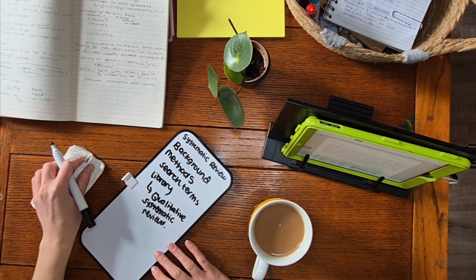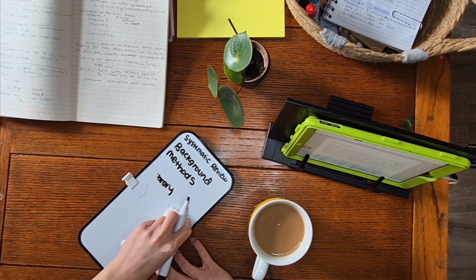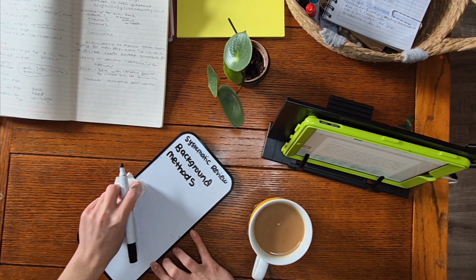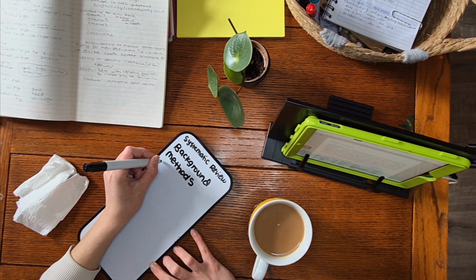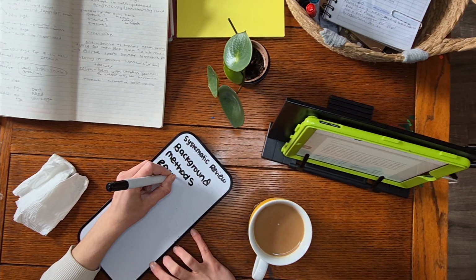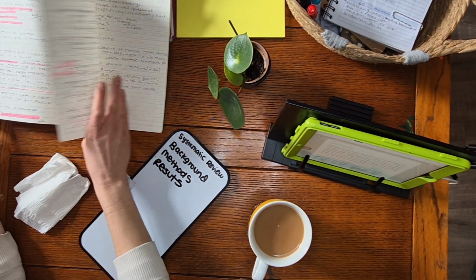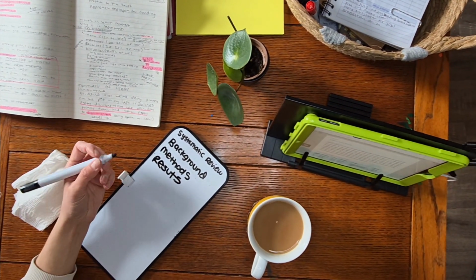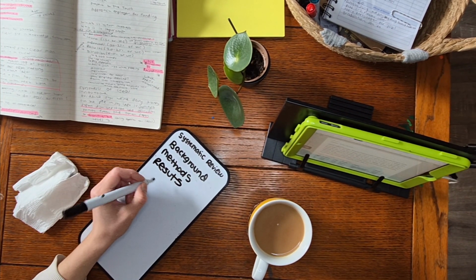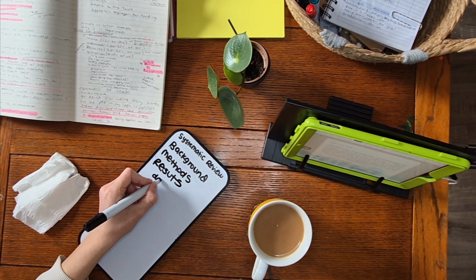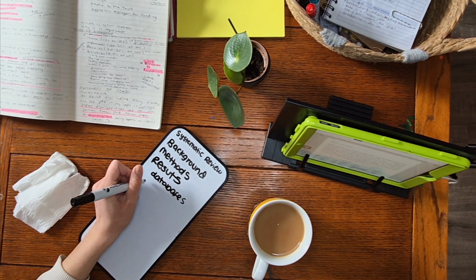So then once you've done your methods section, then you are going to start your results section. So within your results section, you want to describe what you found from the different databases, how many studies you found.